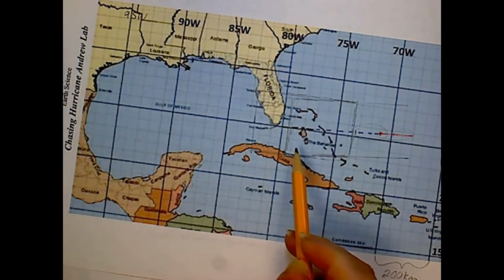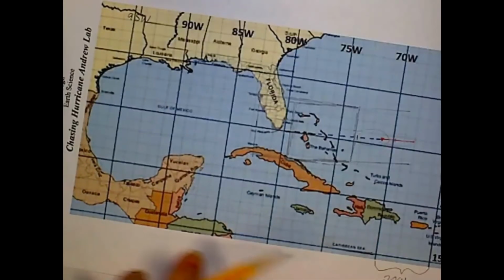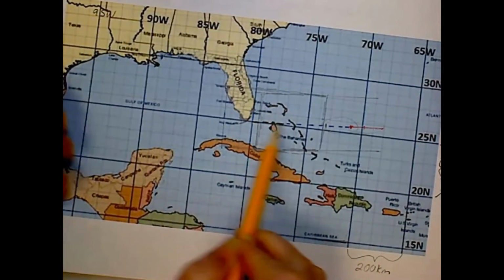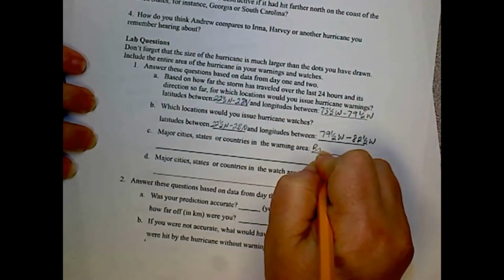But you've got all of the Bahamas. And we're not quite over to Florida yet. So Bahamas and Bermuda are in that box. So those are the countries that we're going to issue the warnings for.